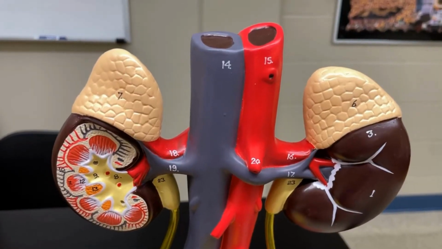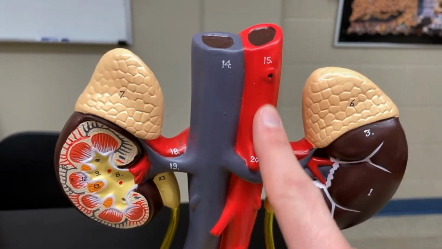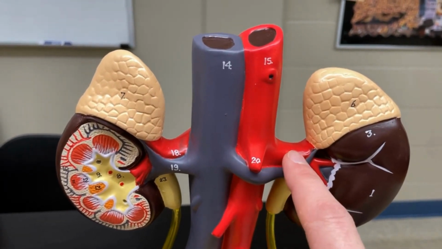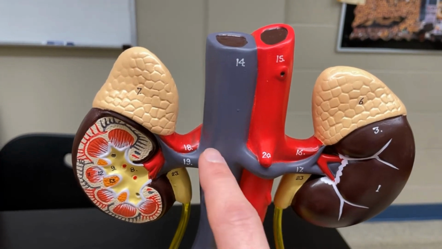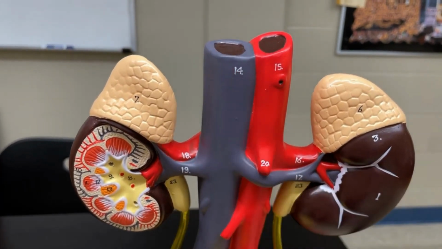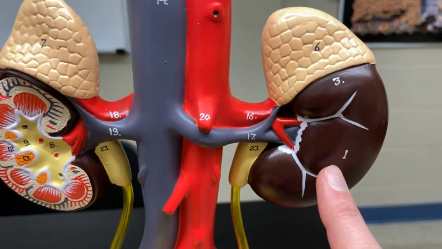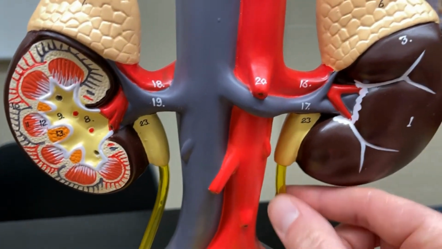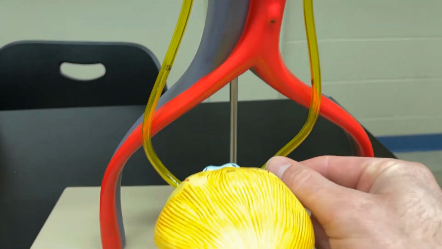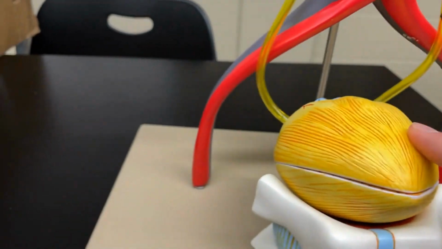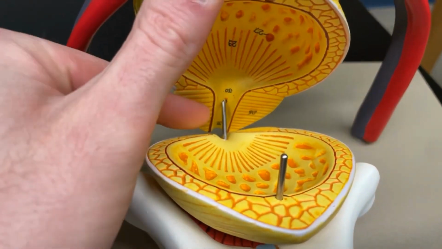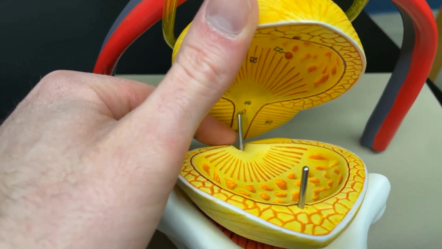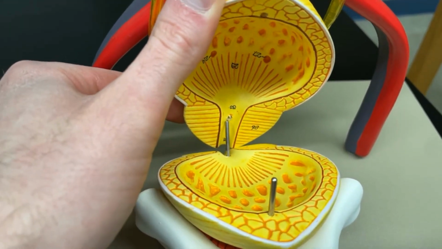Okay, here we have a 3D model of the urinary system. We've got the descending aorta right here, the renal artery on either side. We have the renal vein, which is coming out of the kidneys and bringing the blood back to the vena cava and up to the heart. We have the adrenal gland, the kidney. This is going to be the ureter, which is going to collect the urine and bring it down to the bladder. So here's the bladder. And if I open up the bladder, we can see down there, there's where the urethra will be, and that urethra will connect to the outside of the body.